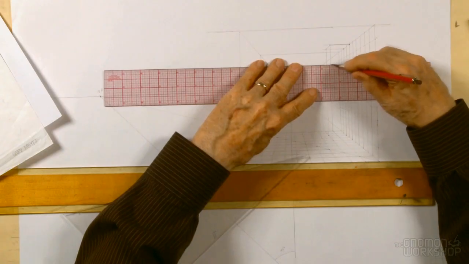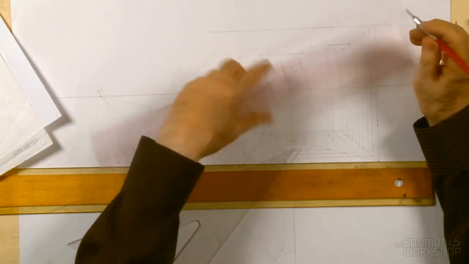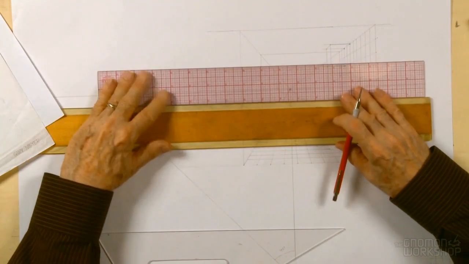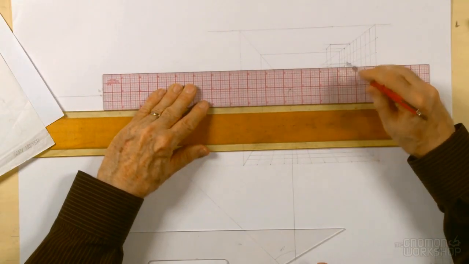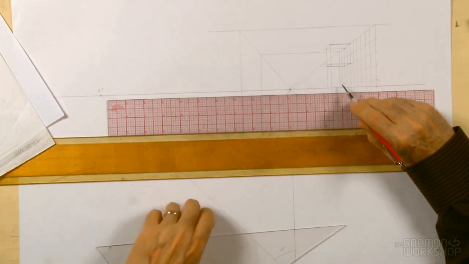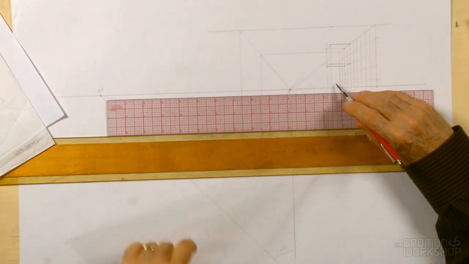Make this a little heavier, making object weight lines. The visible lines should be a little heavier than the hidden lines. So I'm making what I call object weight lines. These are the weight of lines that we can see, the visible lines. The hidden lines would be medium weight.